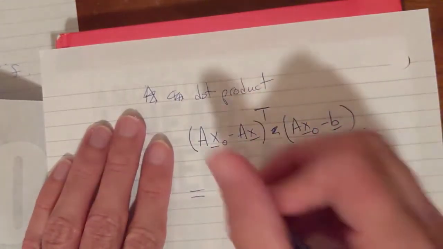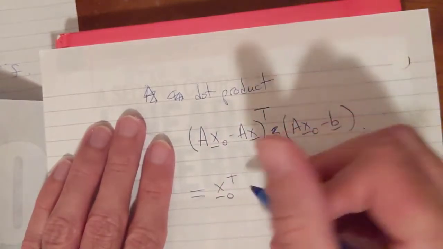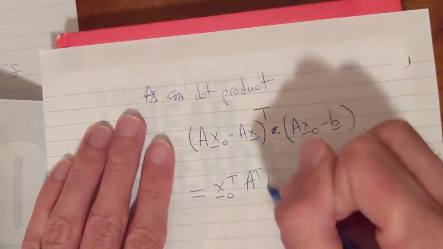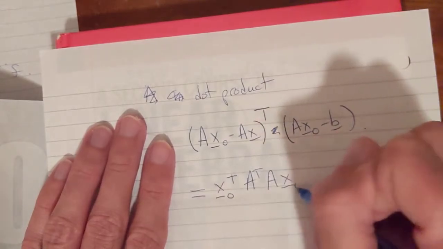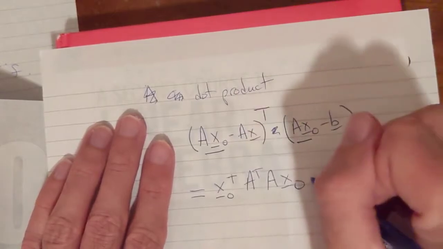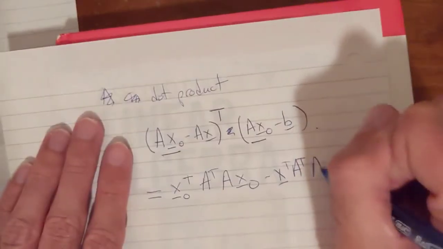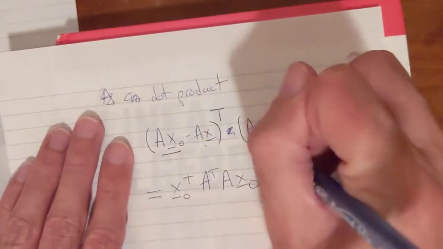So let me just start that process for you. You get X0 transpose A transpose AX0. I've taken this times this, then minus X transpose A transpose AX0. That's this times this.